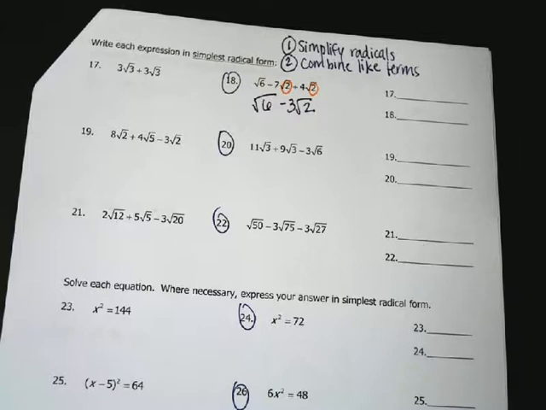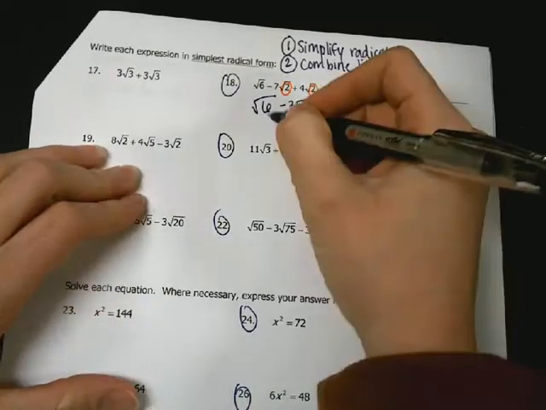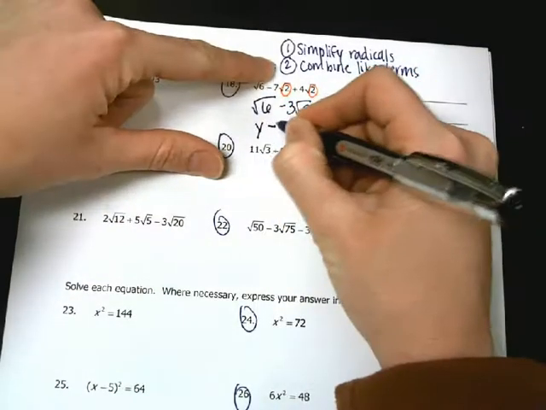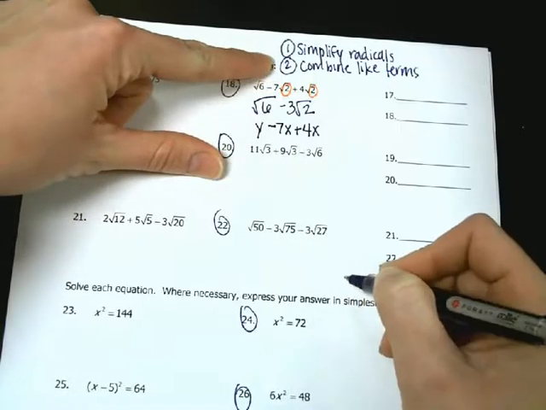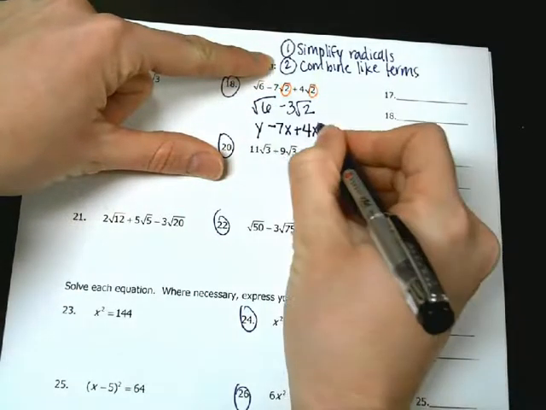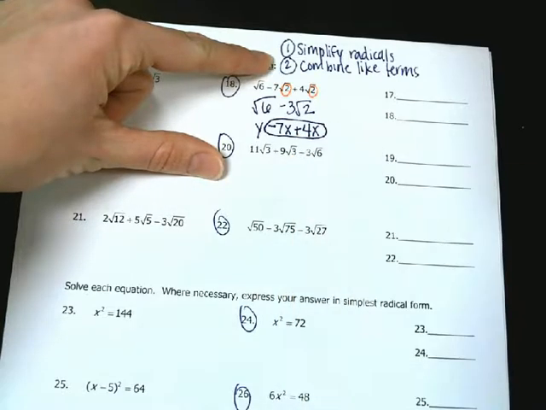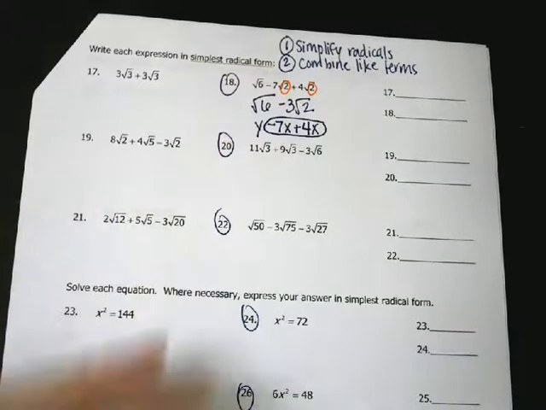Okay? I tell my students a lot, this is the same thing as, let's say, the radical 6 was a y, and then I had negative 7x plus 4x. This is what we did in the very beginning. We can combine these like terms, but you can't combine the y. Okay? So that's what it's kind of like. You combine your like terms.